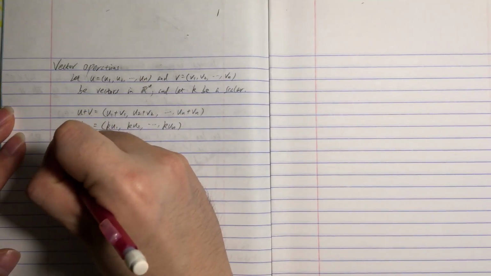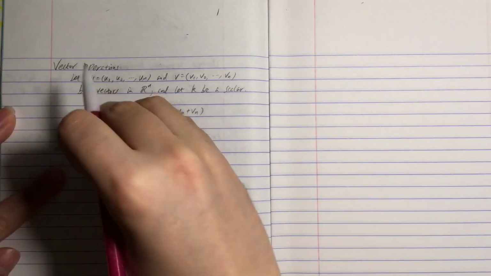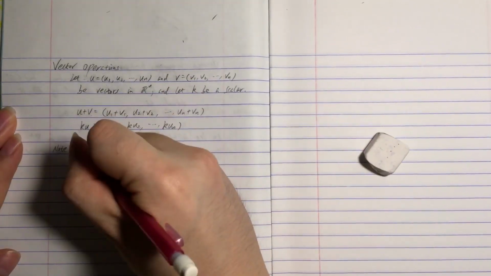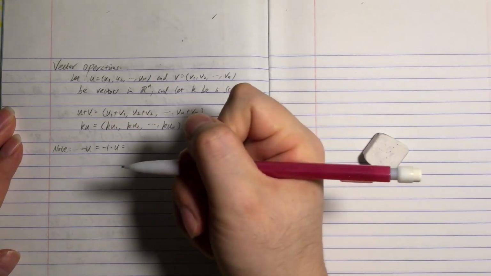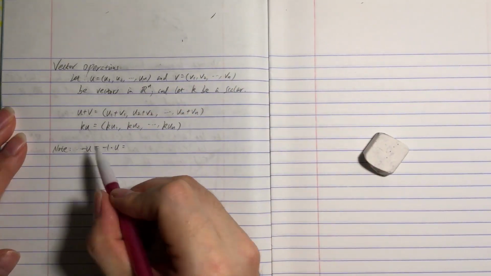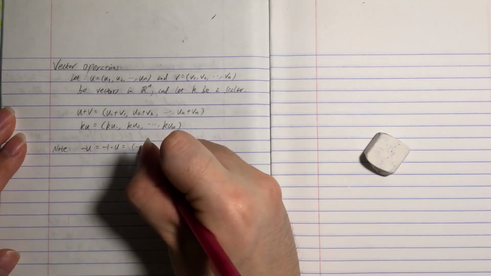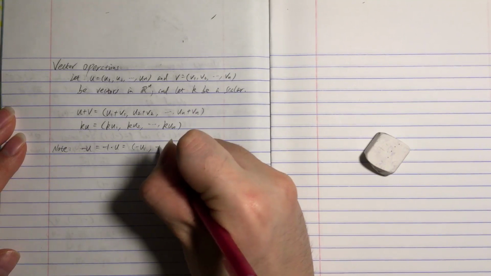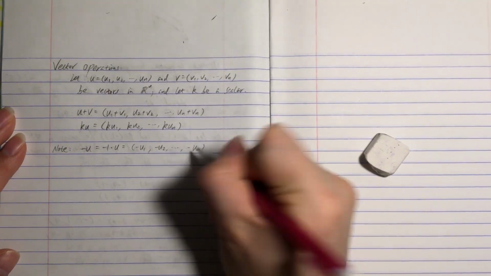Note, based on this operation, we can define negative u. We can define negative u as -1 times vector u, which means I take -1, multiply to each component in vector u. I get negative u1, negative u2, negative un.